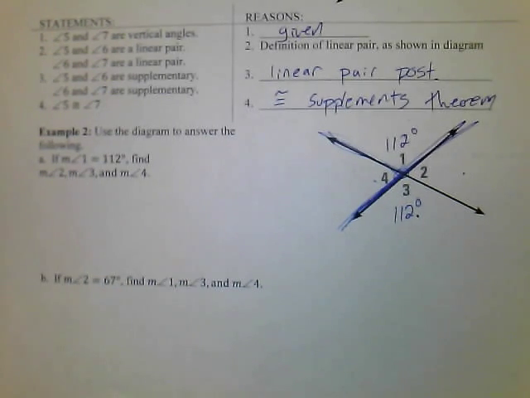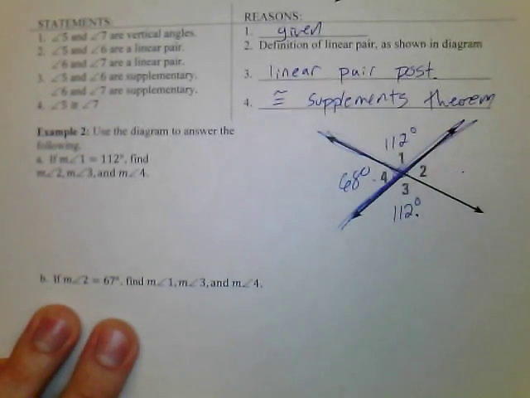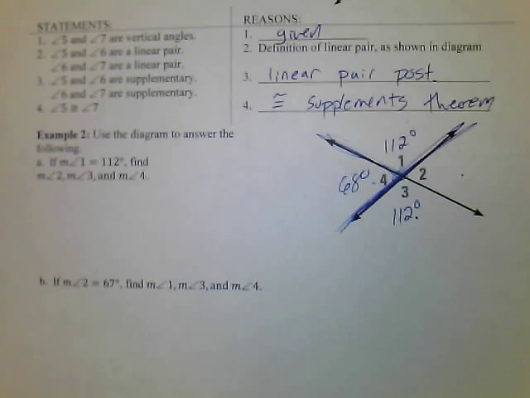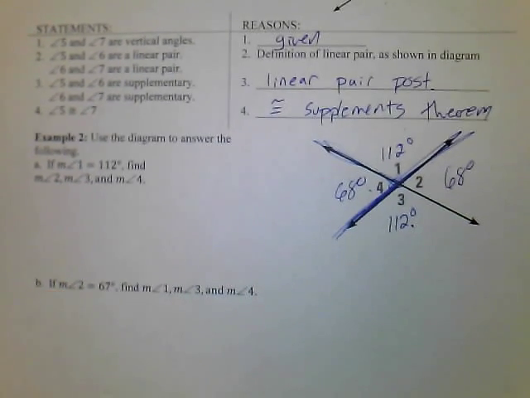So we can take 180, subtract 112 from it, and we will get 68. So this angle has got to be 68 degrees, which means then that angle 2 must also be 68 degrees because they are vertical to each other.